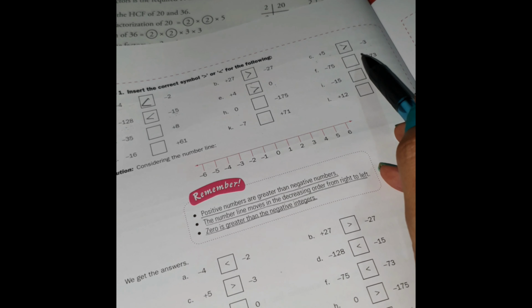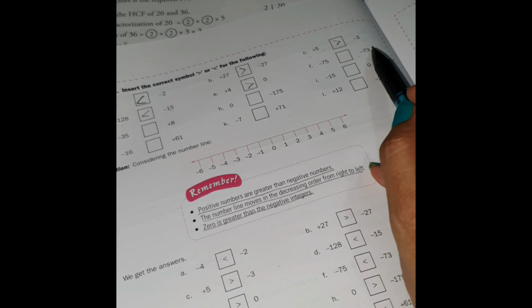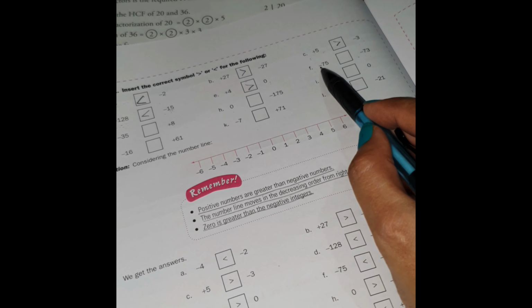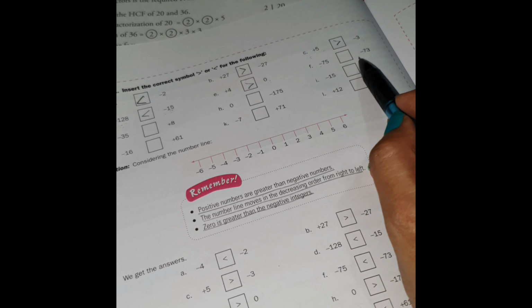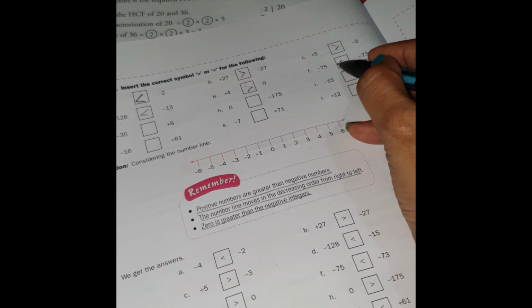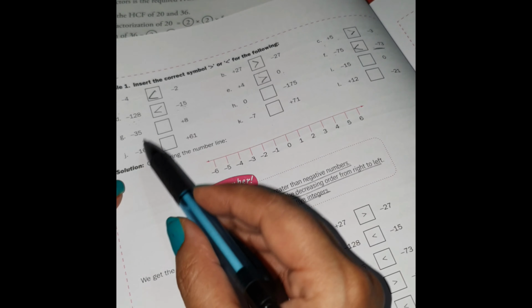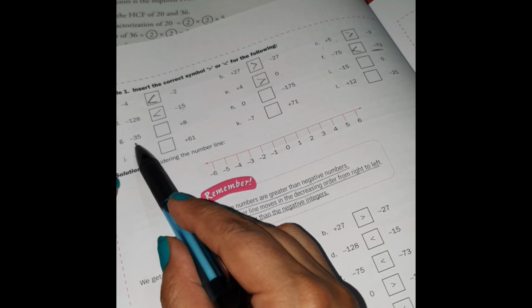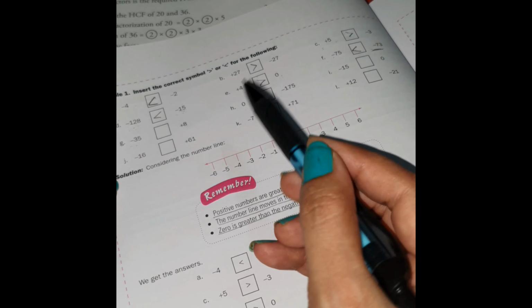फाइन. नेक्स्ट, -75 -73, यहाँ पे दोनों ही नेगेटिव के हैं. सो राइट हैंड साइड में होगा -73 और लेफ्ट हैंड साइड में होगा -75. सो -73 विल बी ग्रेटर देन -75. नेक्स्ट, -35 +8, नेगेटिव पॉजिटिव आते ही आपको ध्यान रखना है, जो पॉजिटिव वैल्यू होगी वो ग्रेटर होगी नेगेटिव से. सो +8 विल बी ग्रेटर.